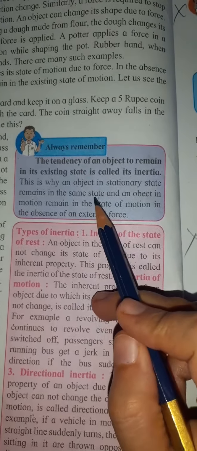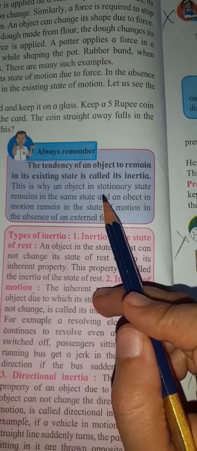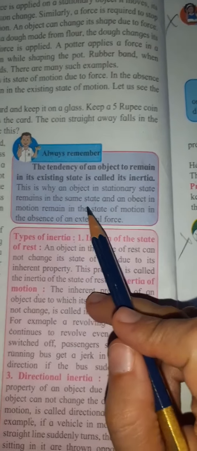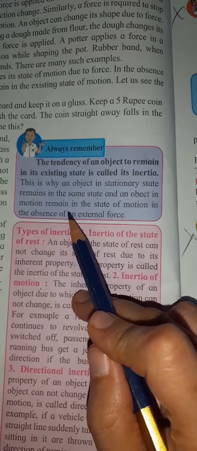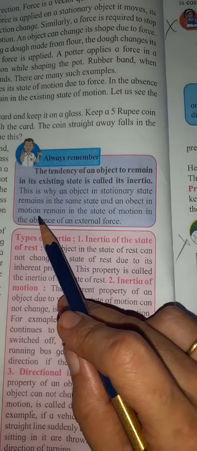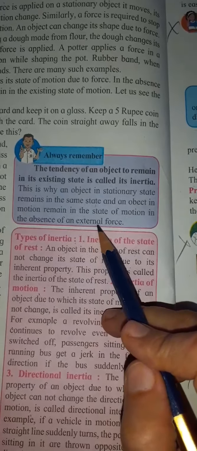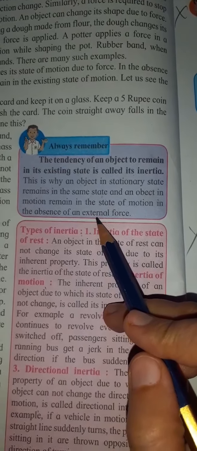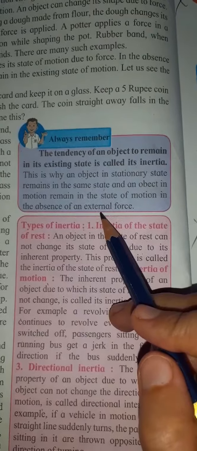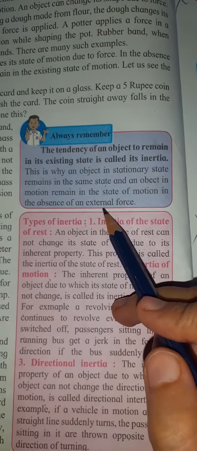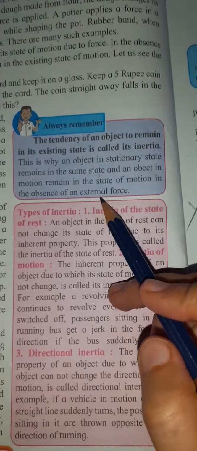Means if something is stationary, it will remain stationary, and if something is moving, it will keep on moving in absence of external force, till you apply some force. The present state of the object will not change.